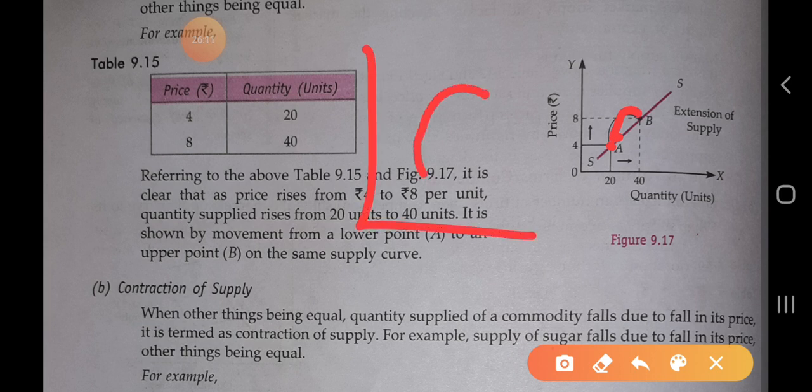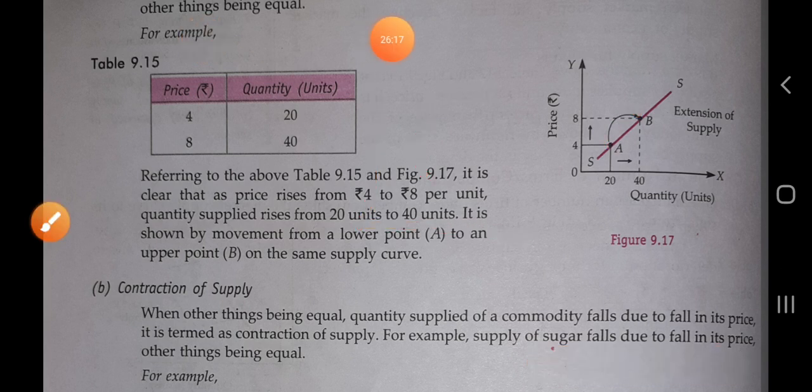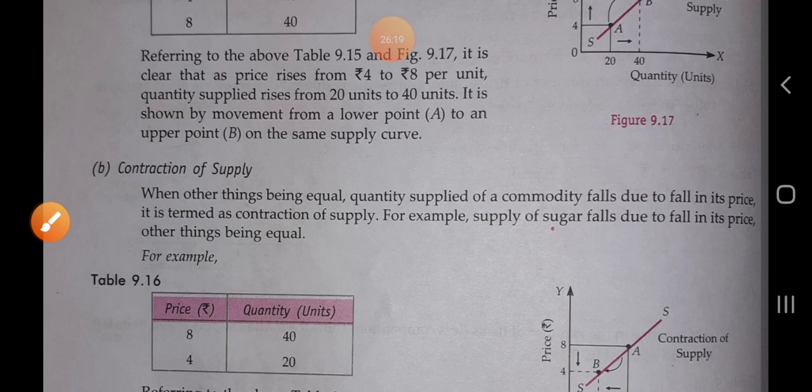Supply is increasing only because the price is increasing. Okay. Now the next one is contraction of supply.